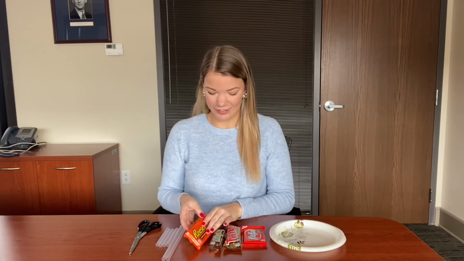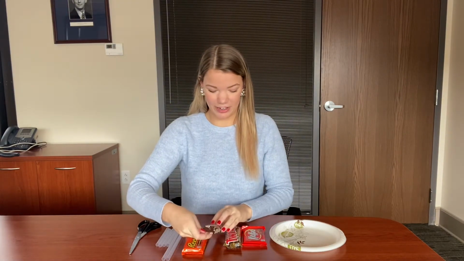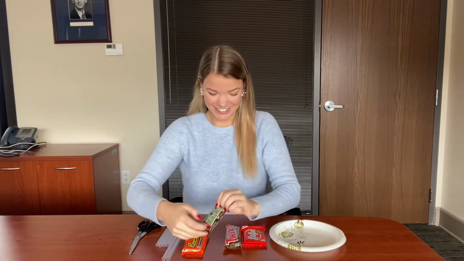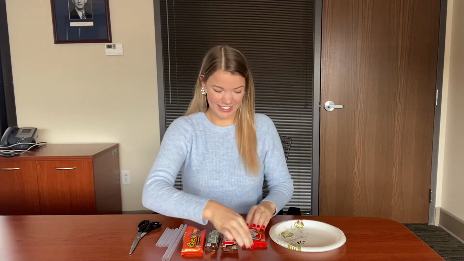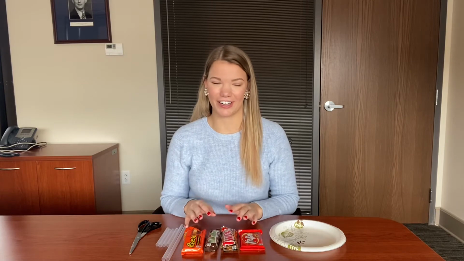I thought these would be a great way to introduce 4 different types of soil or rock, but feel free to use anything that you have at home and don't feel like you have to grab these exact types of candy. But for today, I have Reese's cups, yum. I have a Milky Way bar. I have Twix, and KitKat, one of my favorites. These 4 are going to represent different types of soil, and once we get into the activity, you'll see exactly what I mean by how they're all different.